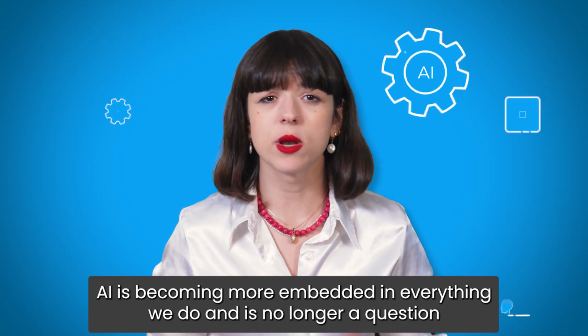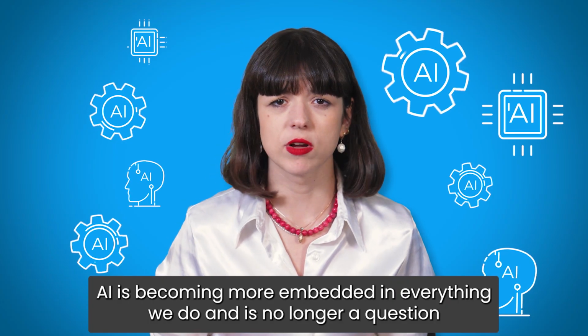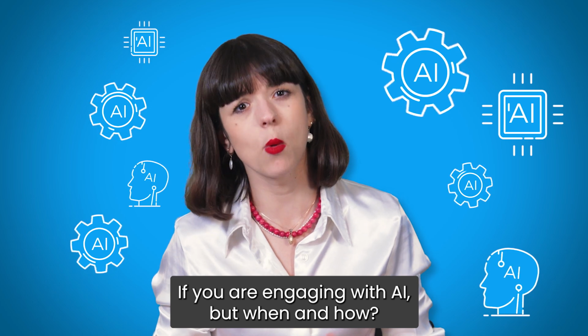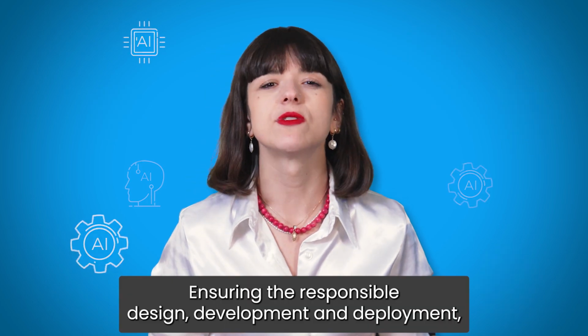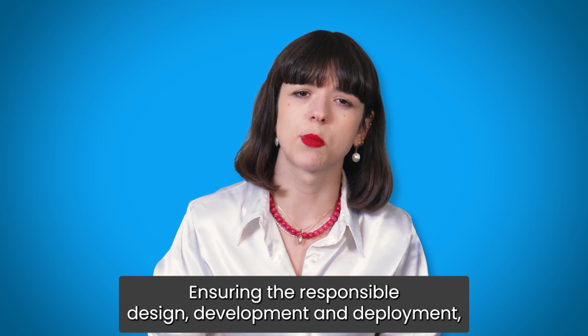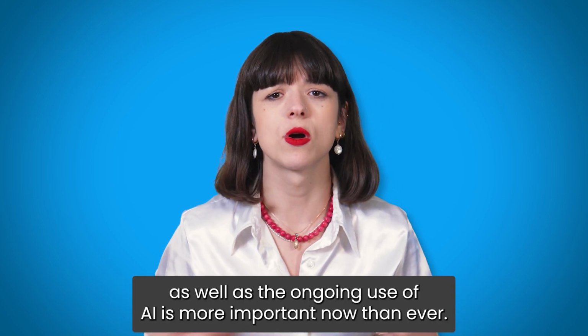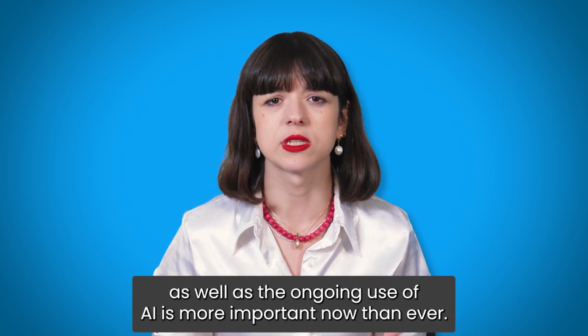AI is becoming more embedded in everything we do, and it's no longer a question if you are engaging with AI, but when and how. Ensuring the responsible design, development, and deployment, as well as the ongoing use of AI, is more important now than ever.